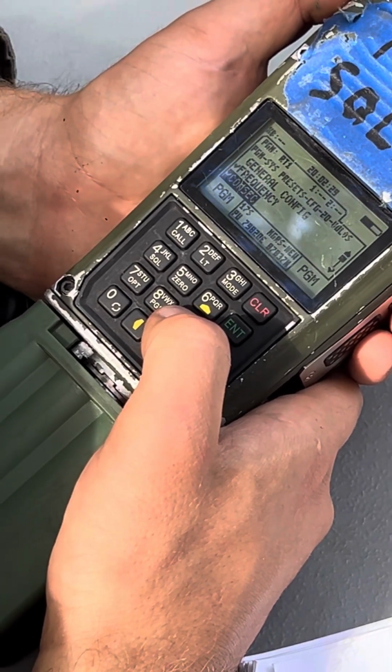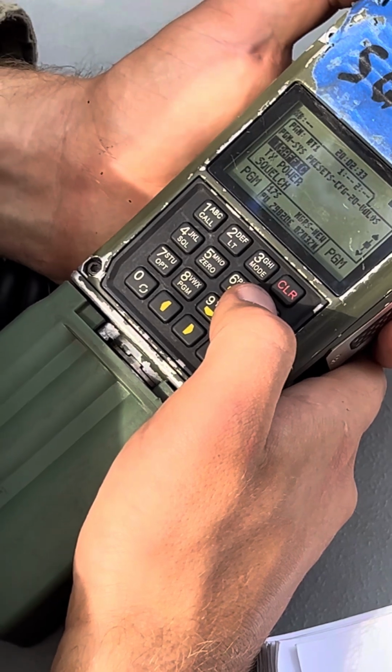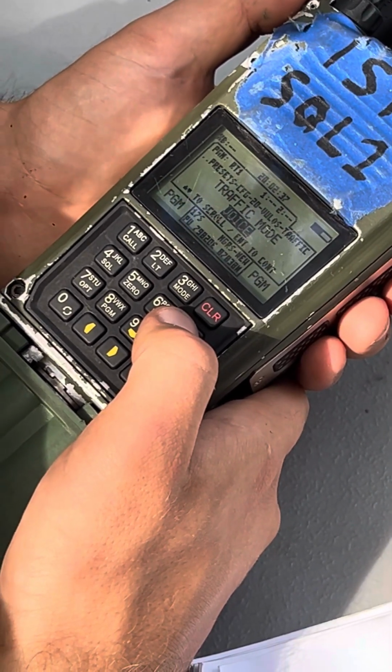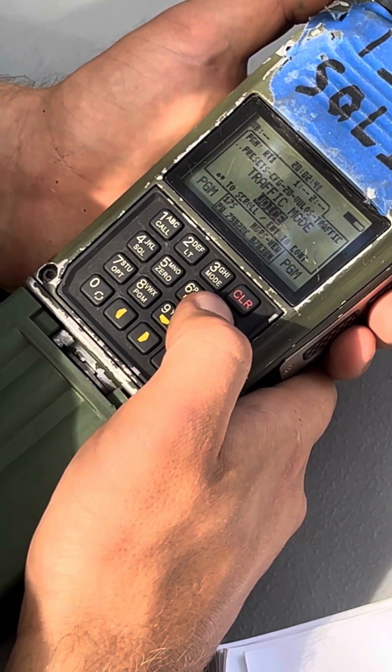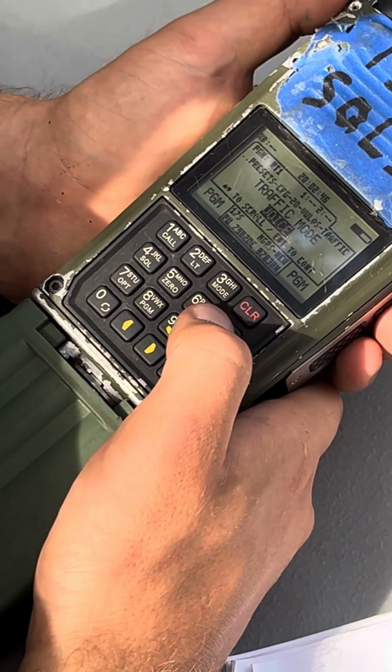So now you're going to go down to traffic, and then you're going to hit enter on traffic. Now once you're in traffic, it's going to ask traffic mode. You want to make sure you click voice. And then it's going to ask you voice mode. You want to make sure you hit clear, hit enter.